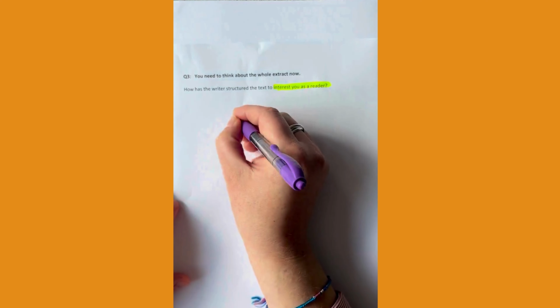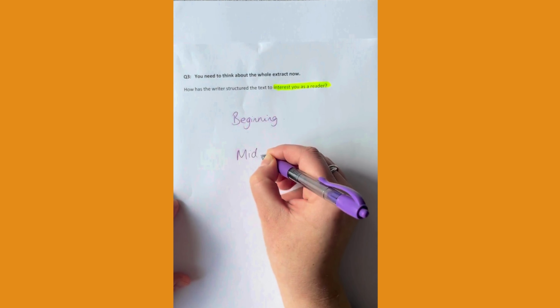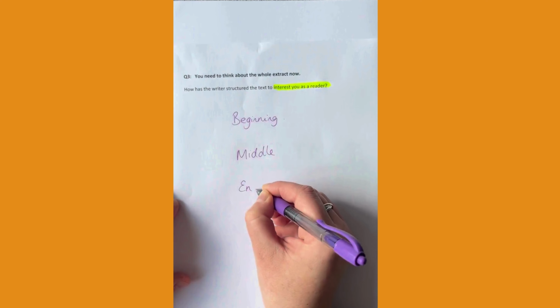The first thing we need to think about is you need to divide the text in almost 3 parts. So the easiest way to think of this question is you need to understand what happens at the beginning, or what's used at the beginning, somewhere in the middle, and then at the end of the text. This is the easiest way to approach this question.